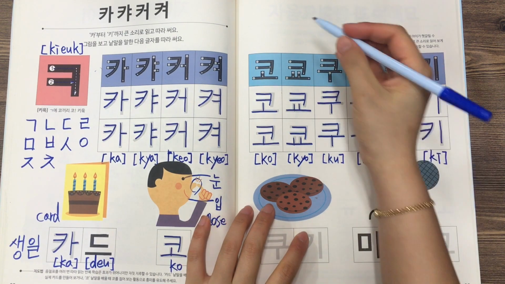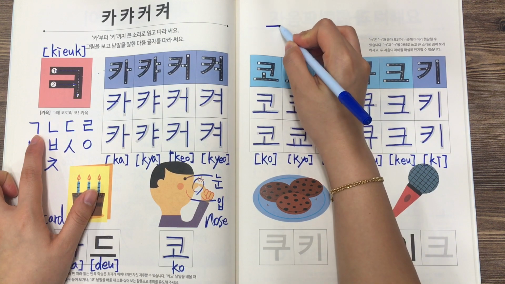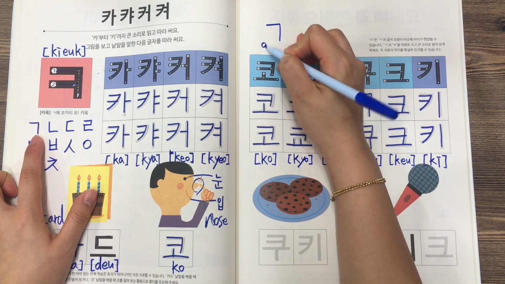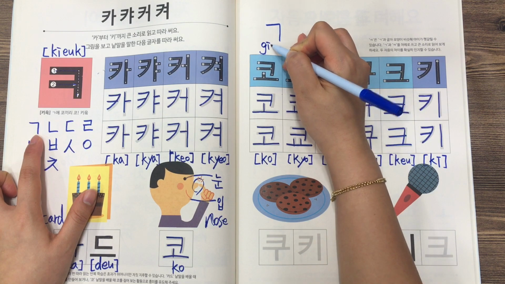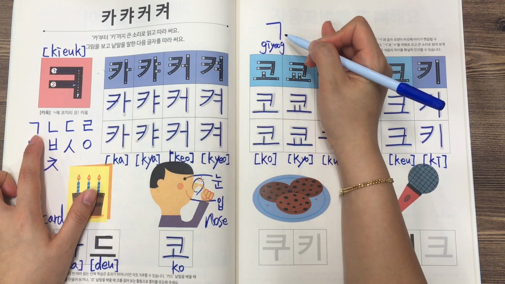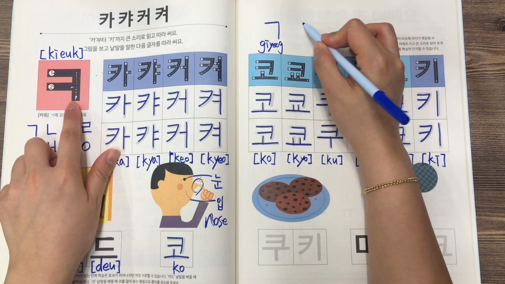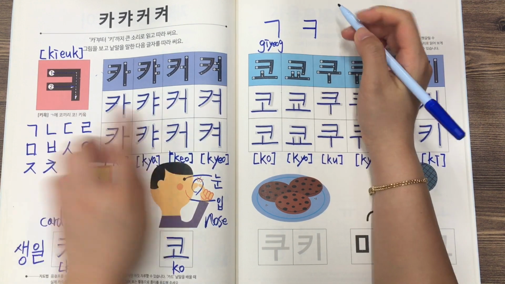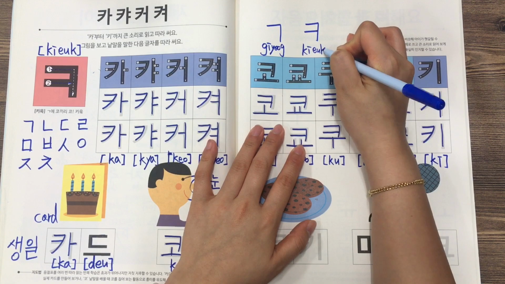And actually, we studied 기역. This is 기역. Consonant 기역.